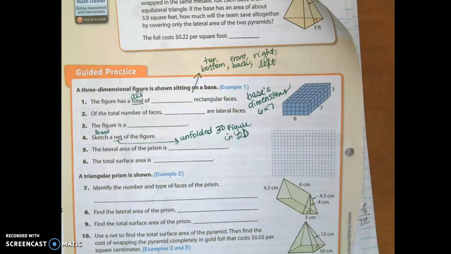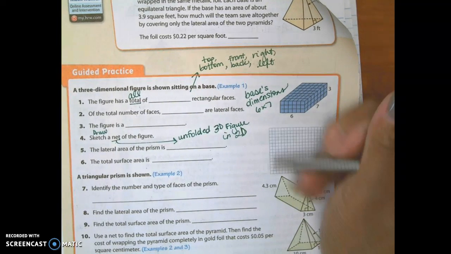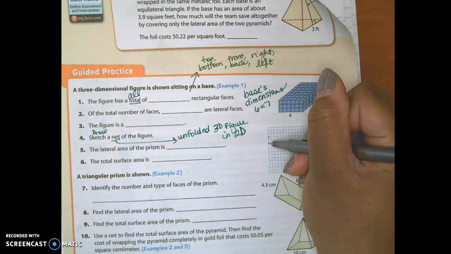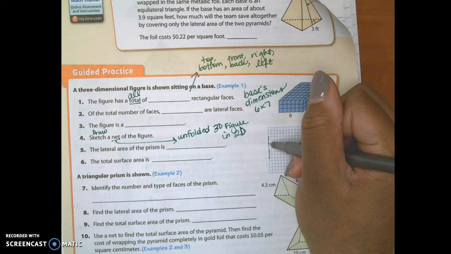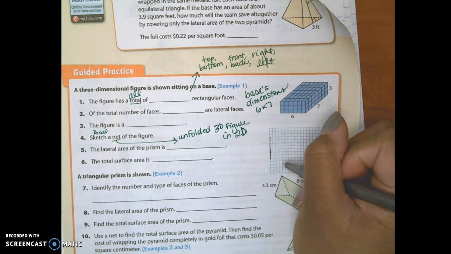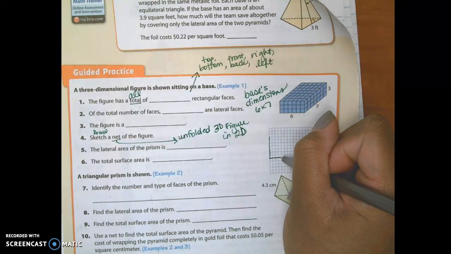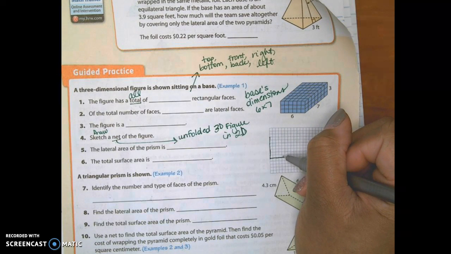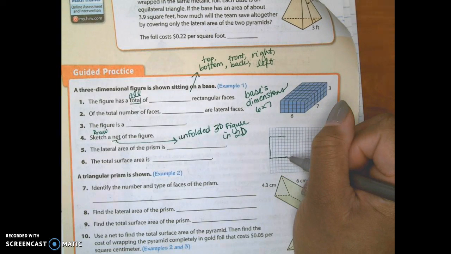How long? 7. And how wide on this top part? 6. So I need to draw a picture here. 1, 2, 3, 4, 5, 6, 7. And then I need to make it how wide? 1, 2, 3, 4, 5, 6. Now close it.